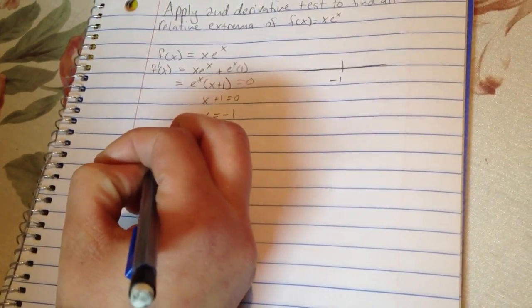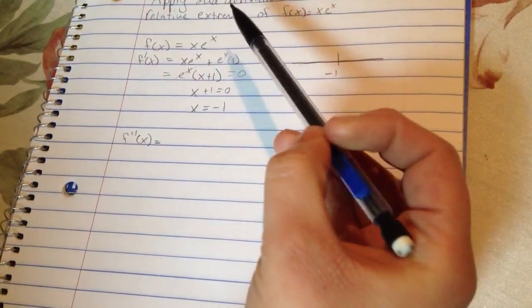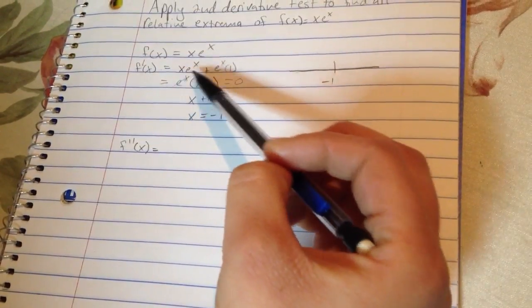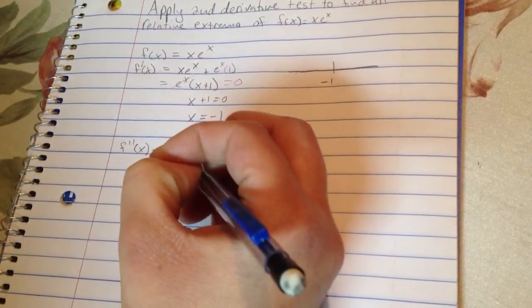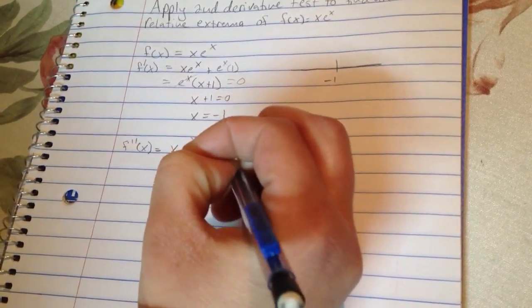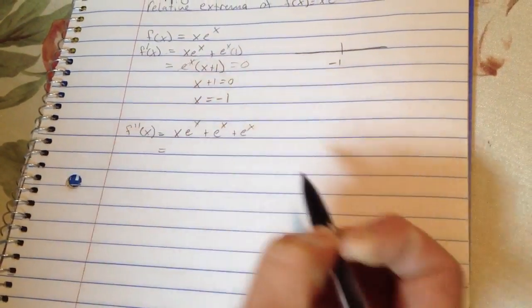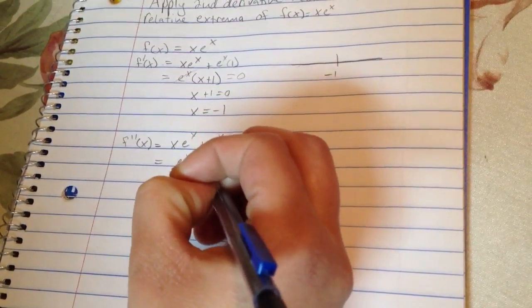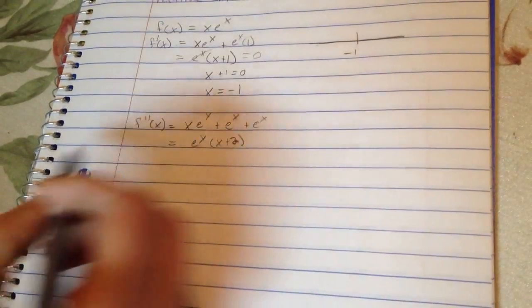So to solve for that, f double prime of x is equal to, and this is actually really kind of nice because you know that it's going to be the same as this here, then plus one more of these, so x e to the x plus e to the x, and then plus e to the x again. So when you pull it out, you're going to have e to the x times x plus 2. Make sure that's legible there. So this is your second derivative here.